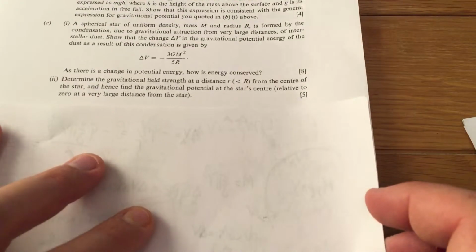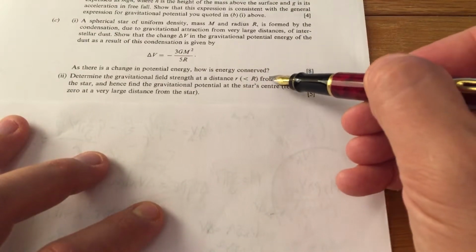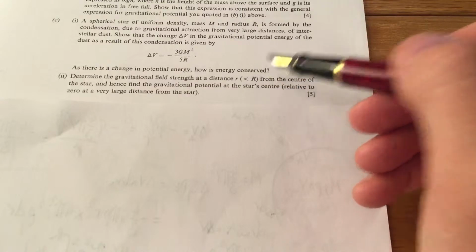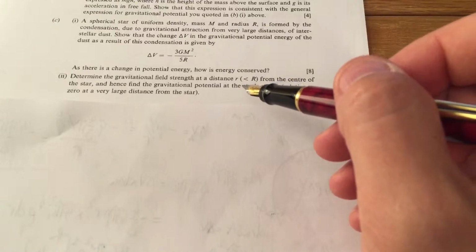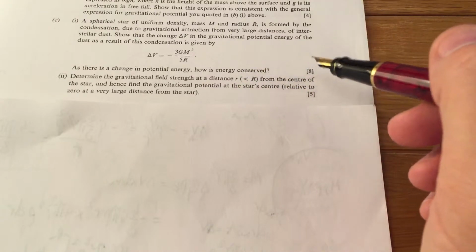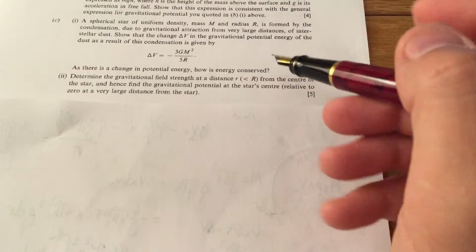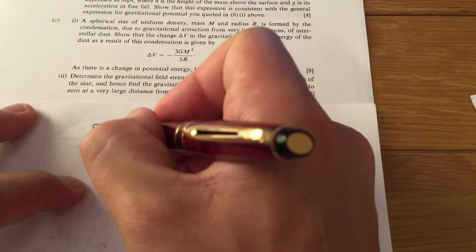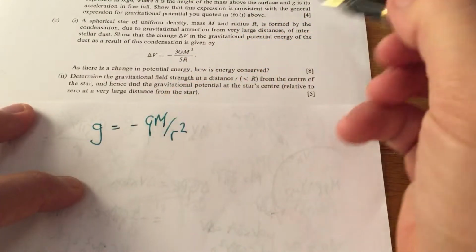And then it says, determine the gravitational field strength at distance r less than the surface of the object, or from the centre of the star, and hence find the gravitational potential at the star's centre relative to a long distance away. Okay, g first. It's telling us g, so let's get g down: minus GM over r squared.